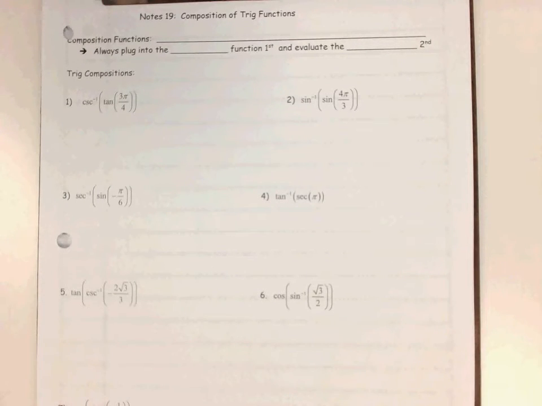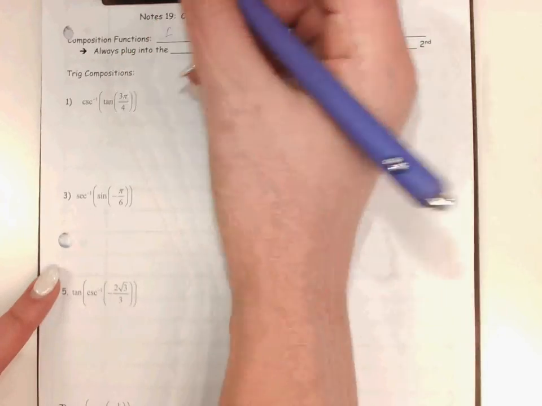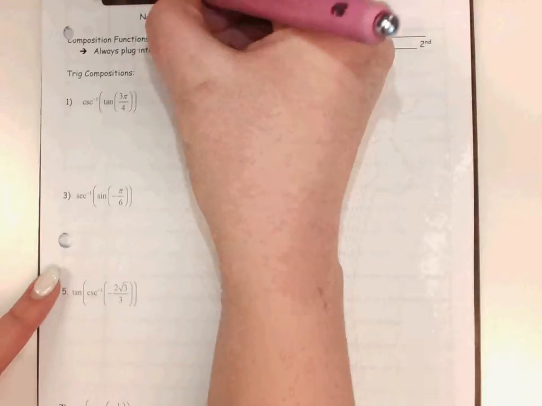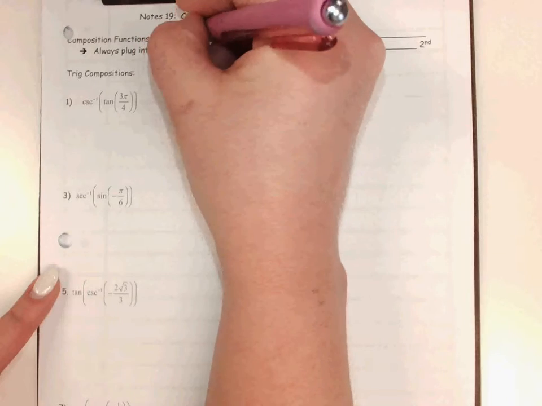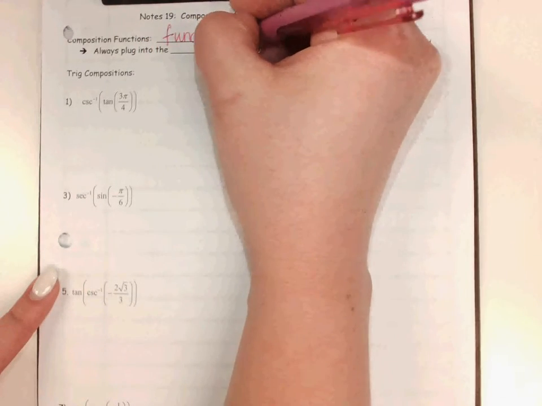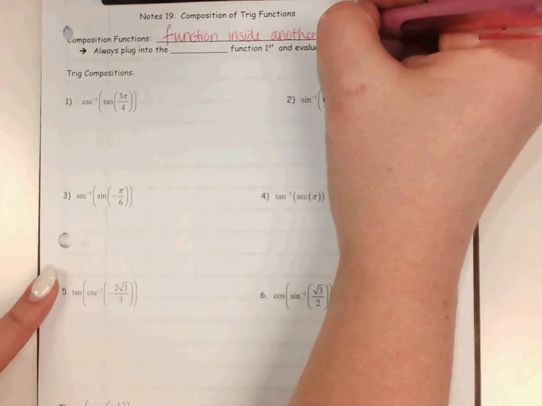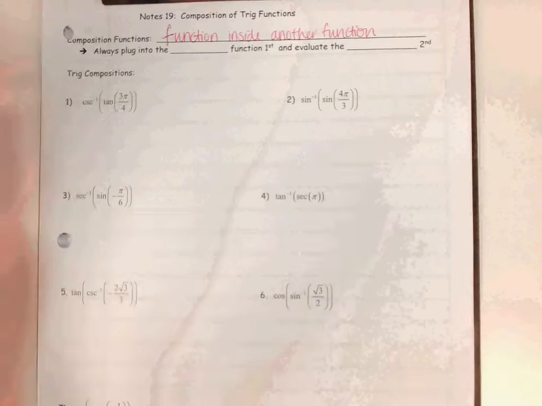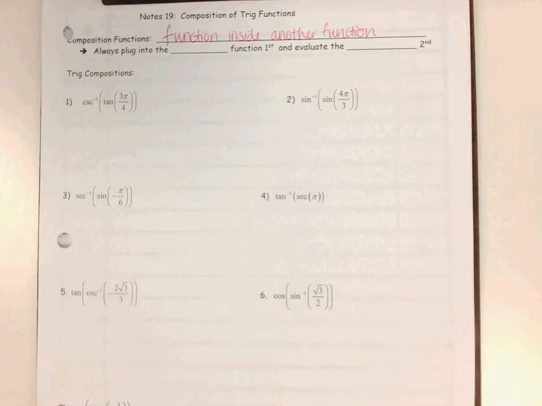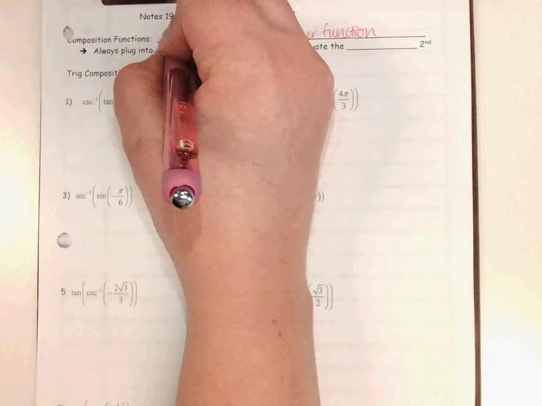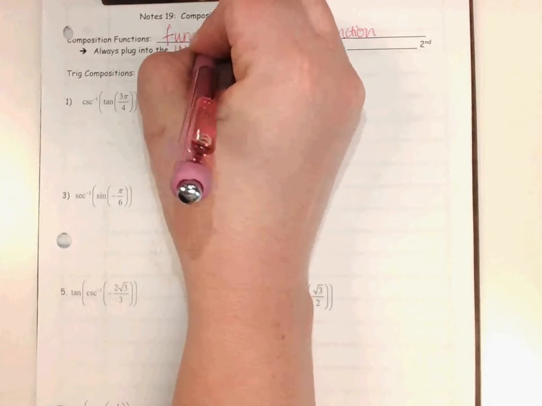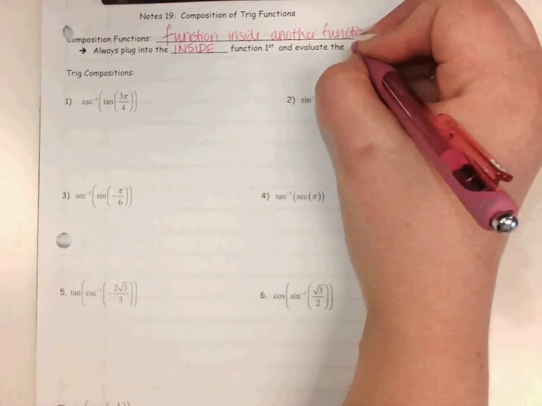Okay? So a composition of functions, in case you don't remember, we did this a little bit in the fall, just now with trig. That's when you have a function inside another function. Okay, do you remember which one you start with? Outside or inside? Inside. So you're always going to plug into the inside function first, and then do the outside function second.